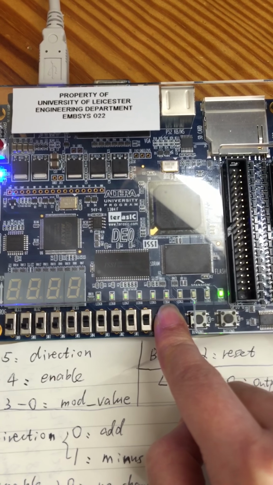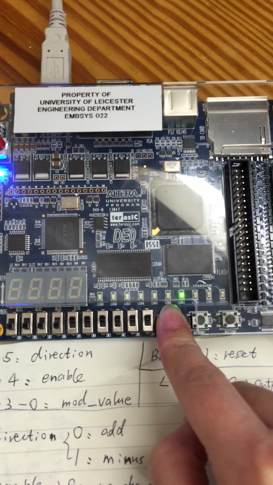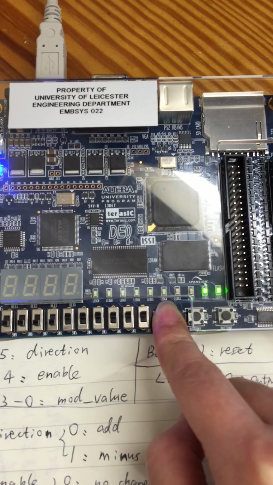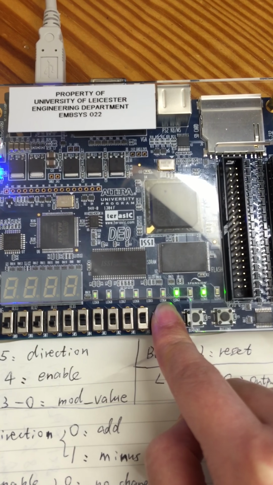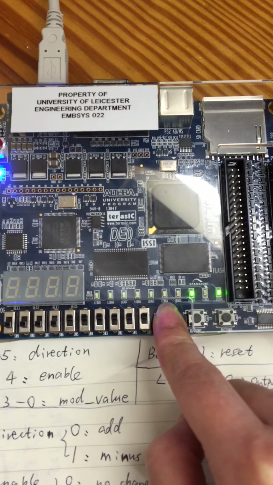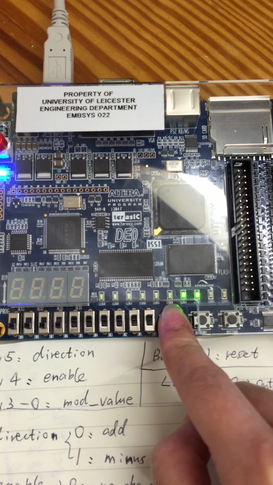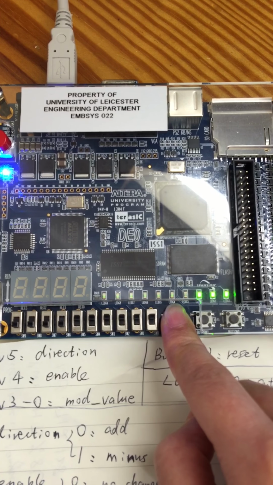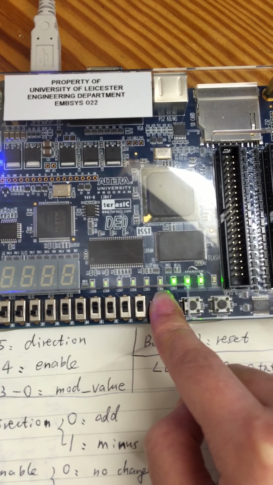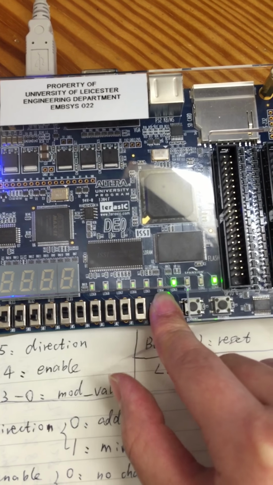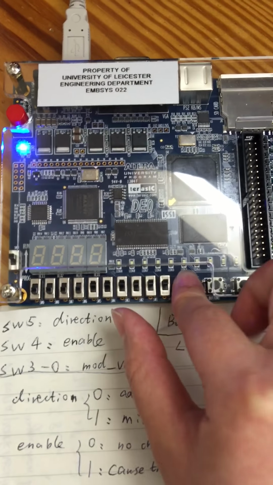Yeah, it's counting down. And from the 1111 value, the upper limit is 1111, and it's counting down nearly around every second, like it will flash every second. And counting down to 0 and go back to the mode value again. So it's successful right now.